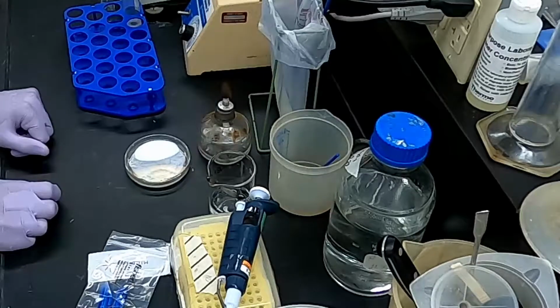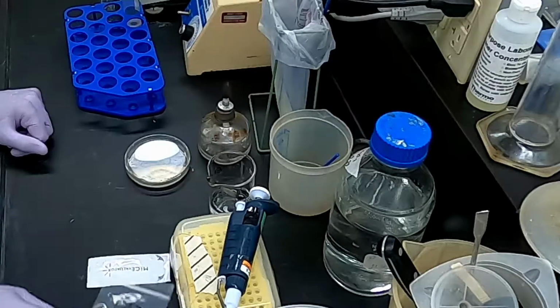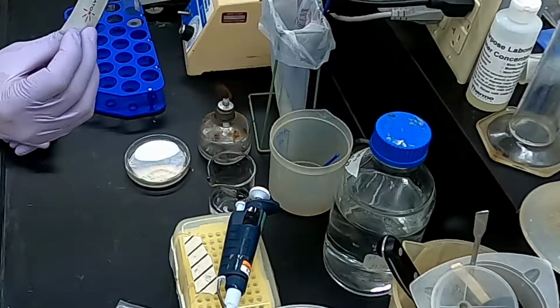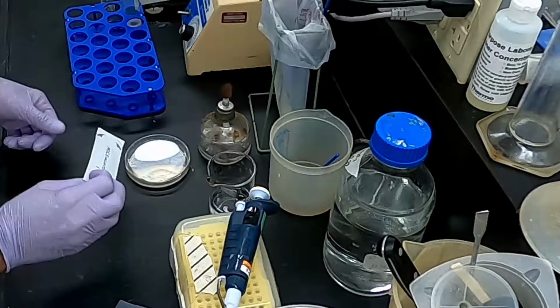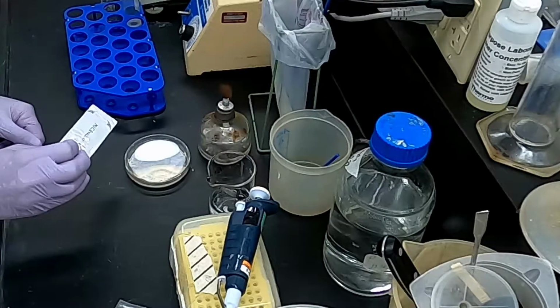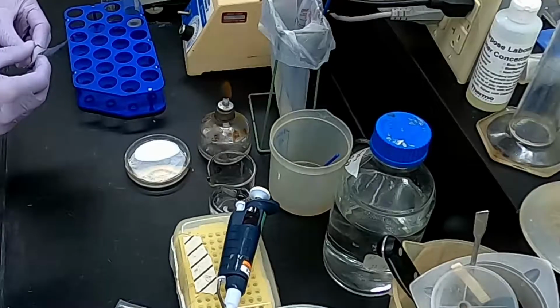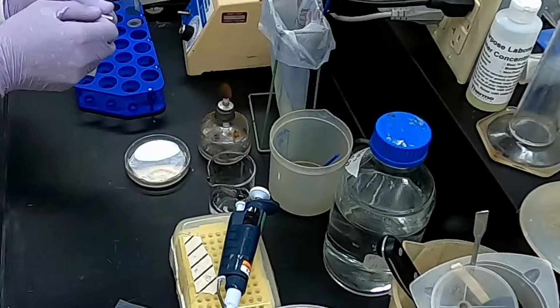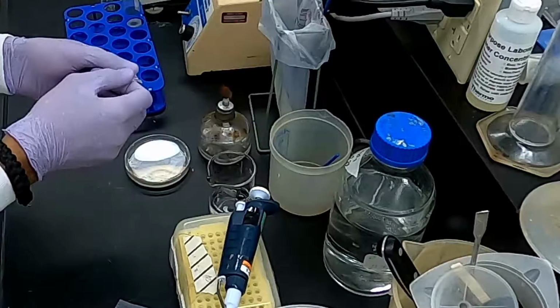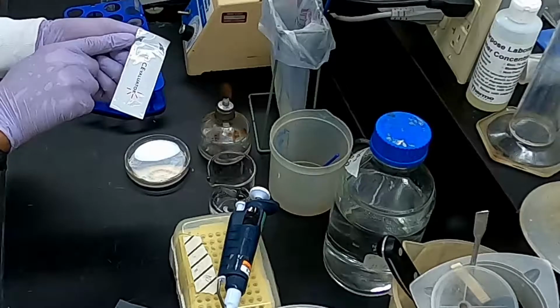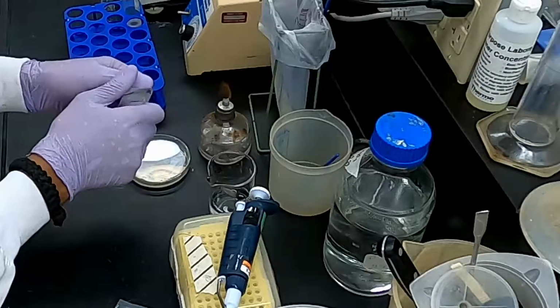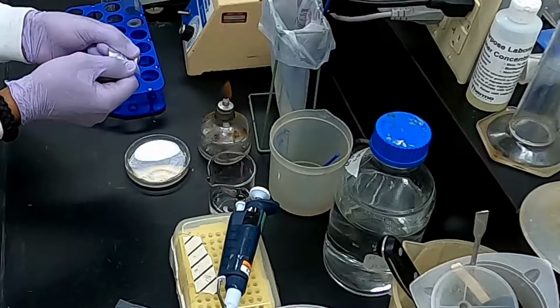Okay, so next what we're going to do is take the MIC strip out of the packaging, and we're going to simply apply it to the plate using sterile tweezers, okay? So it's the same as when you take anything sterile out of the package. You always want to make sure that you're getting it from the right end. So in this case, you've got these indicators here that show you that you're taking it from the right end.